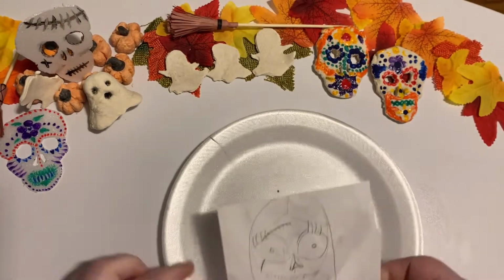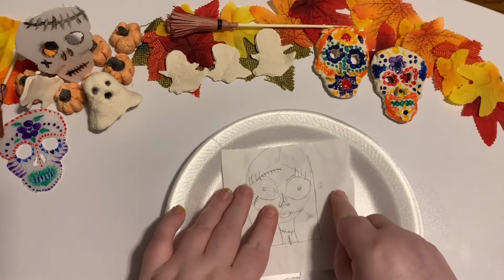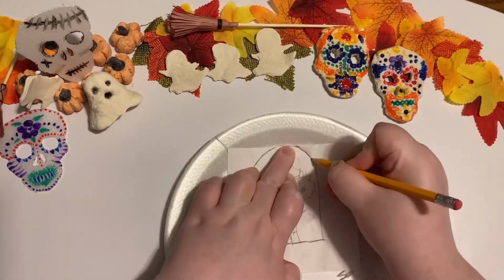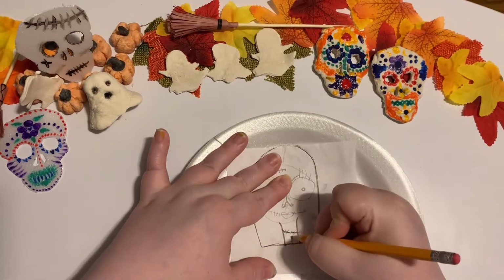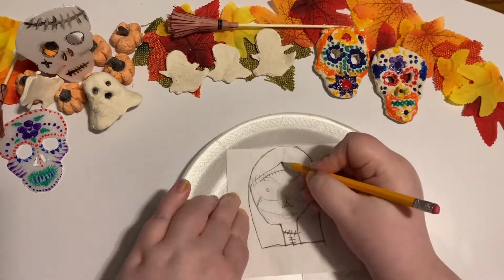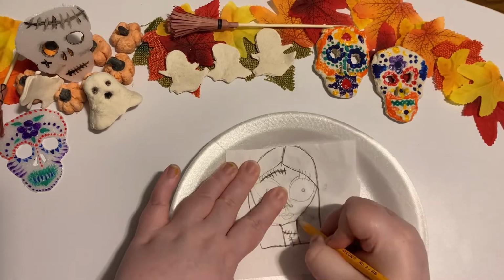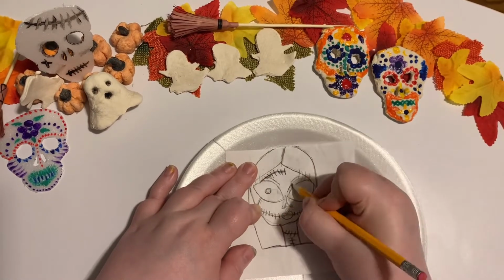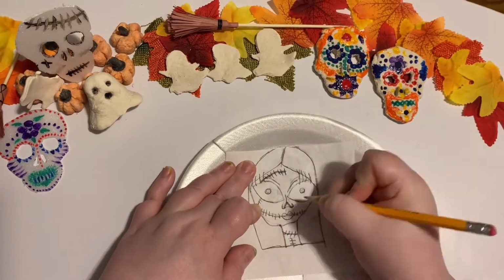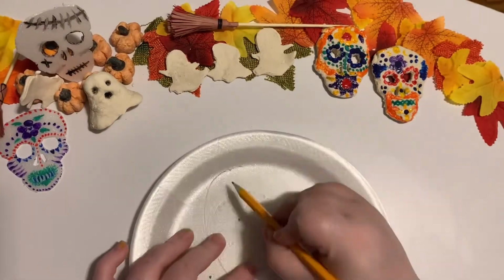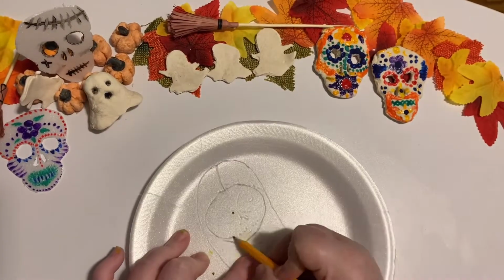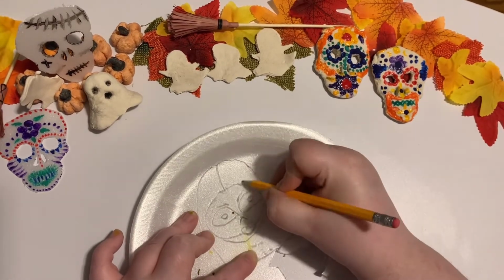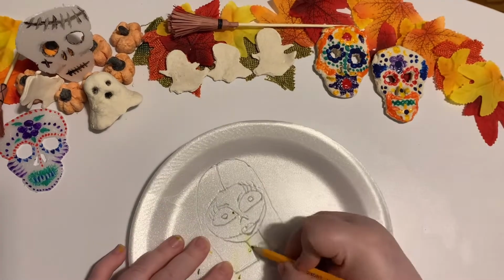Now I'm going to be transferring my drawing of Sally onto the styrofoam. Sally is a ragdoll monster from Halloween Town and was created by Dr. Finkelstein. Because Sally was created instead of born, she was a prisoner of Dr. Finkelstein and had to obey his every command.